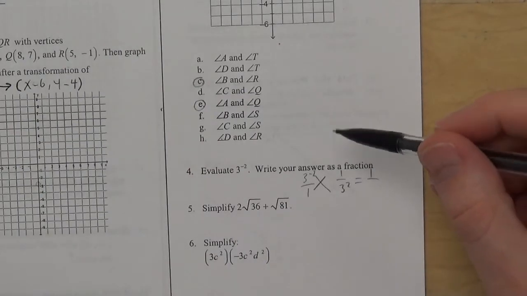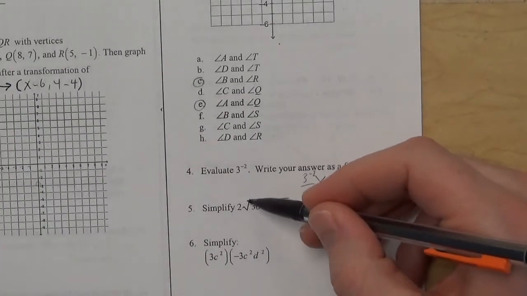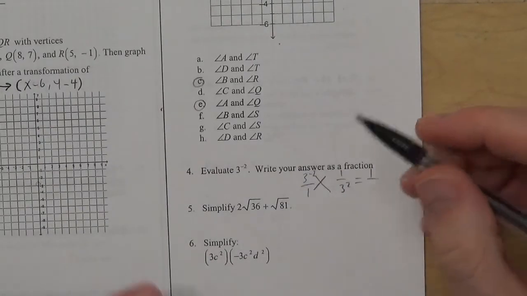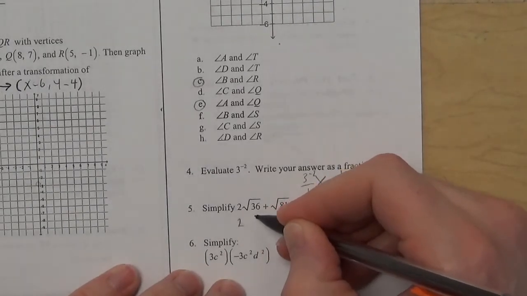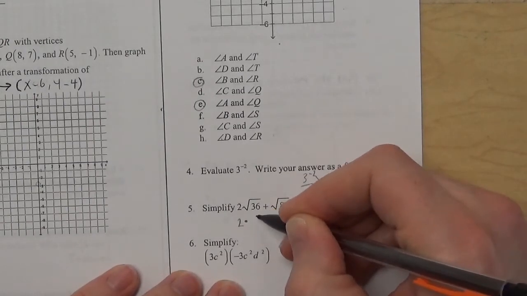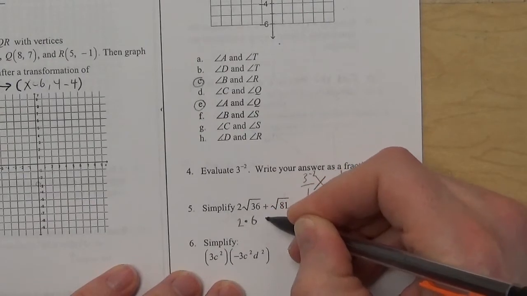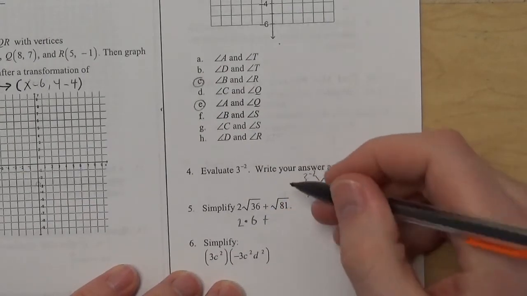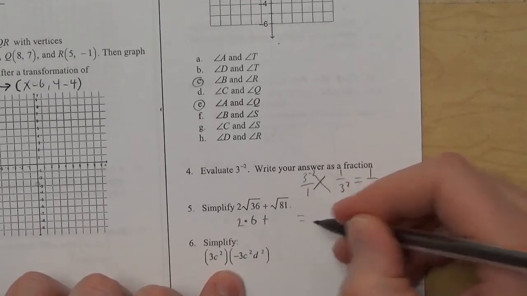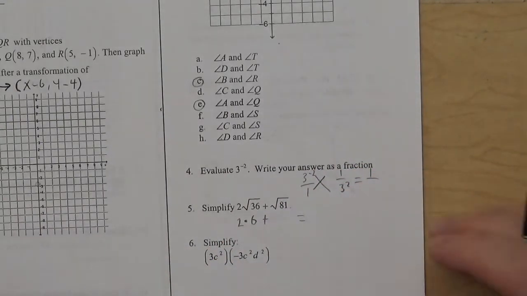Number 5 says simplify this right here. And the first thing we want to do on these, you consider the radical sign as kind of like a grouping symbol. You want to go ahead and do what's inside there first. So this is 2 times whatever the square root of 36 is, which would be 6, plus the square root of 81. I'll let you guys figure that out, but then you're going to end up multiplying those and adding that together to get your final answer there.